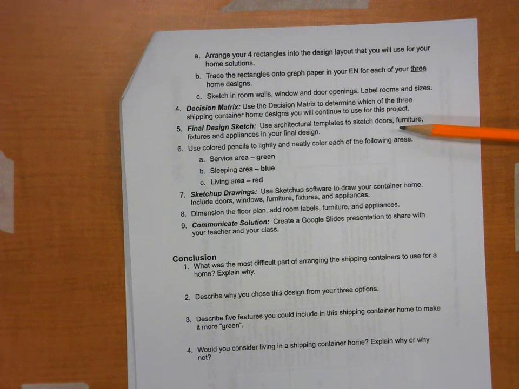The third step is to develop a solution. So in this step, you will be using your architectural templates to sketch doors, furniture, fixtures, and appliances into your final design. Once you've got that all in place, you'll put additional walls in as you see necessary in your design. You'll then color code your sketch so that you can show us the surface area should be colored in green, the sleeping area should be colored in blue, the living area in red. All right, to give you some ideas what this might look like, I'm going to show you some examples.